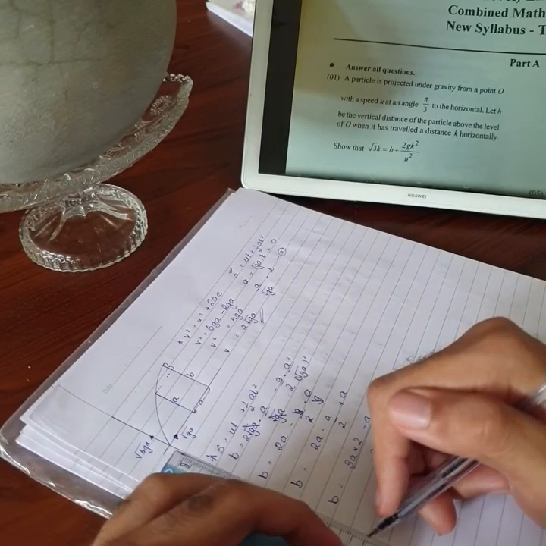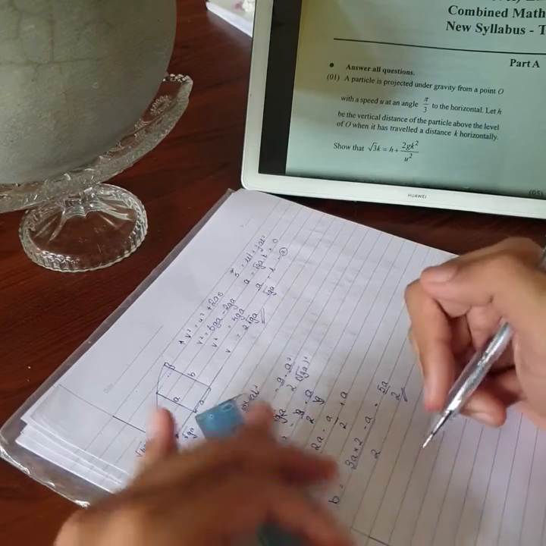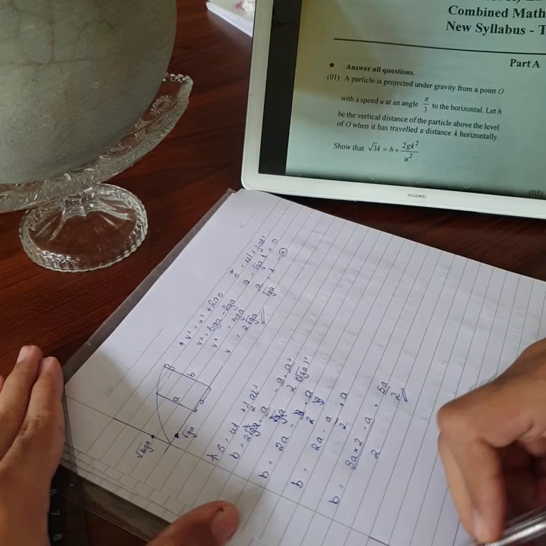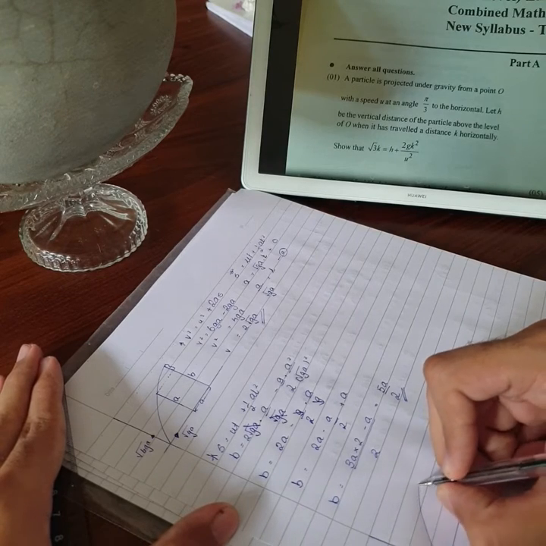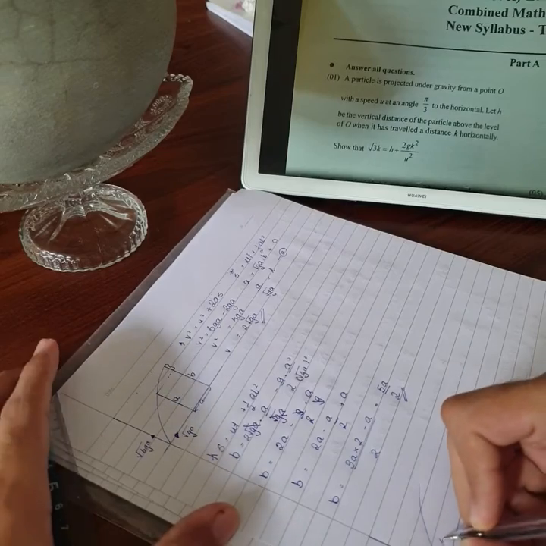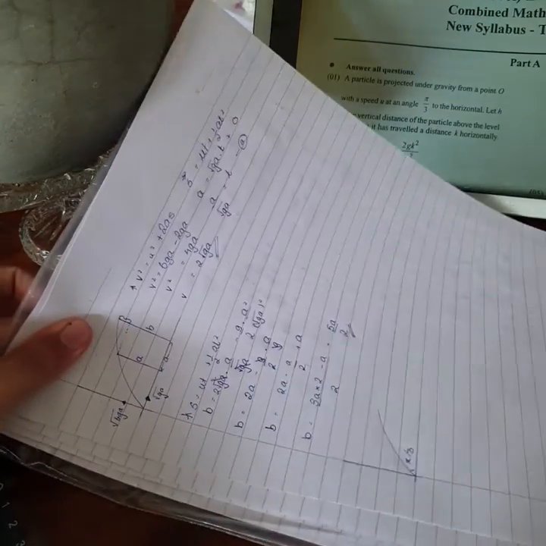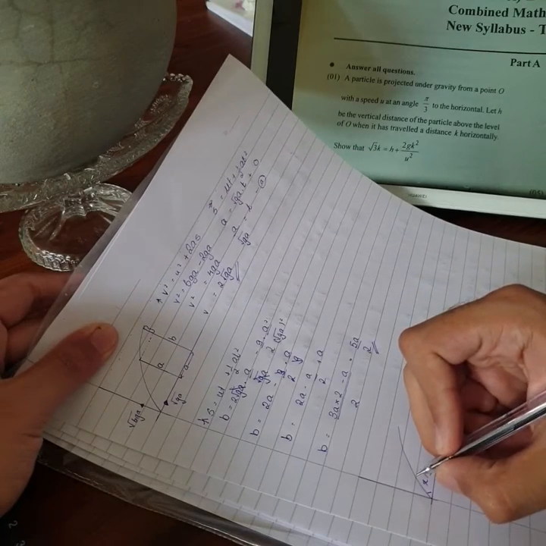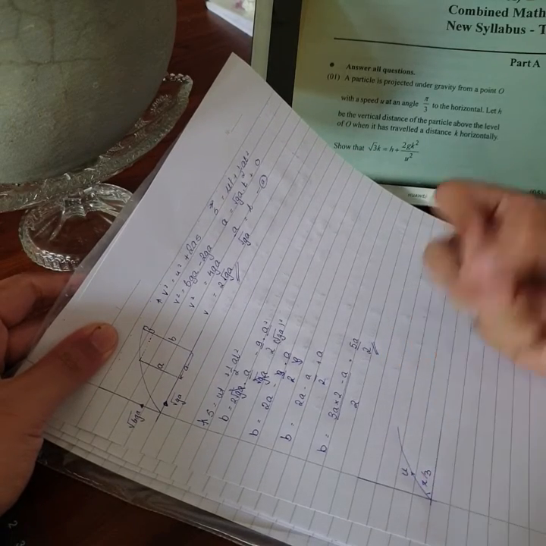So we have this projectile motion going in the system. The particle is projected with an angle of pi over 3. This angle pi over 3 is equal to 60 degrees with a velocity of u.